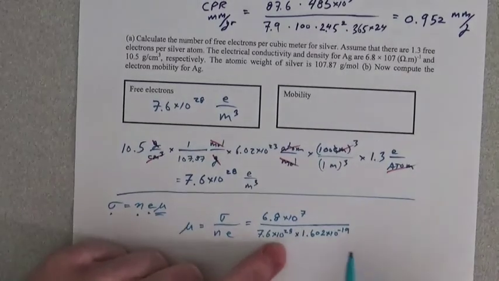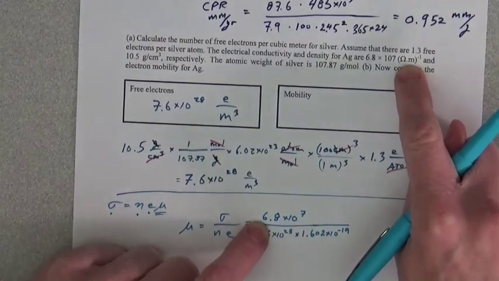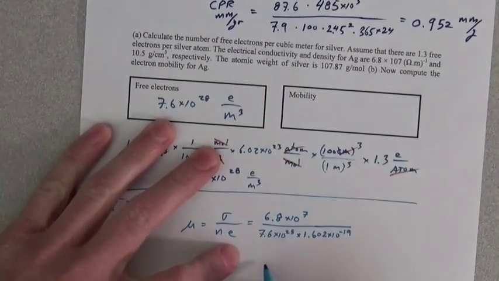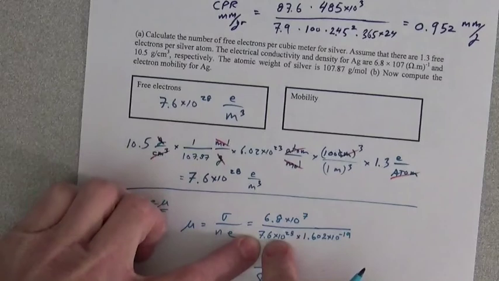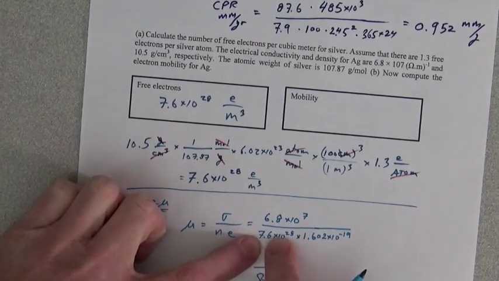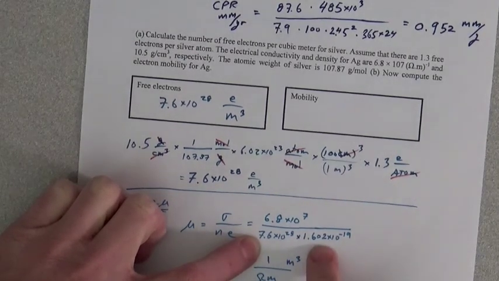And the units on all of this is inverse ohm meter. This is per cubic meter, and this is coulomb.